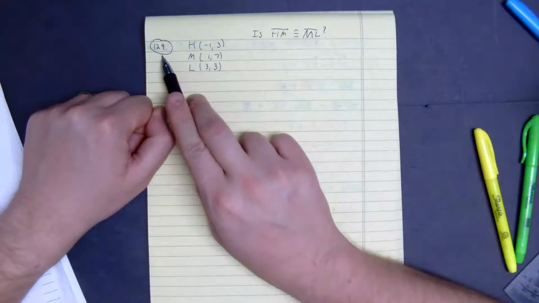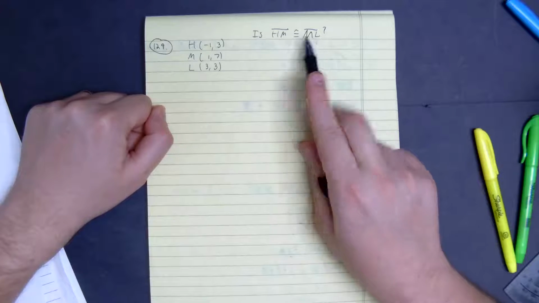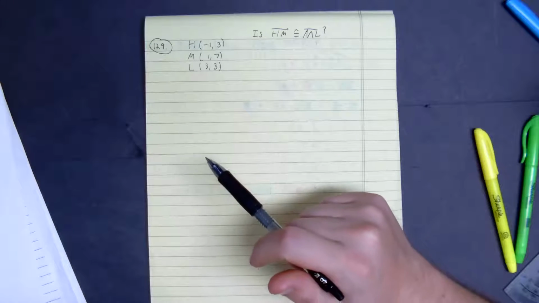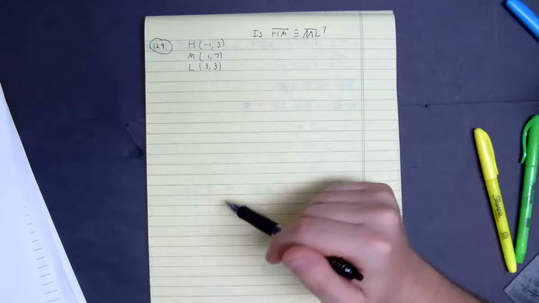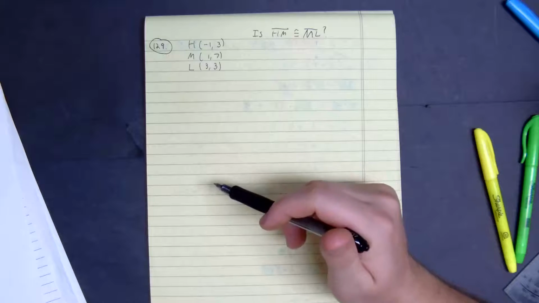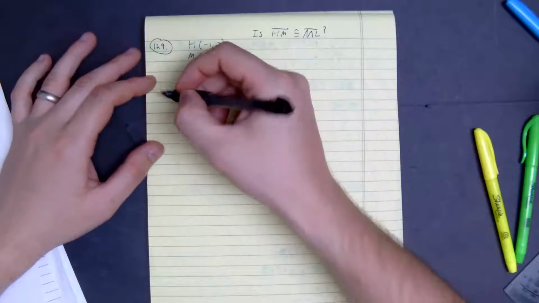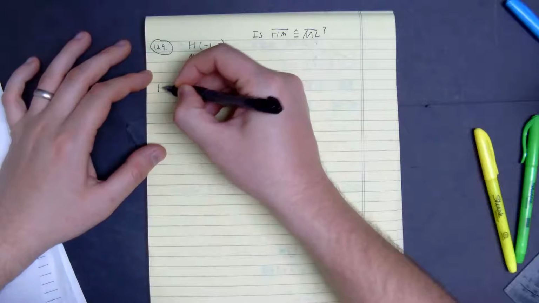Look at number 129. We're going to prove if HM, so line segment HM, is congruent to ML. So we do want to use the distance formula for it because that's the instructions. We could also use the midpoint, but we're not going to go down that road. So let's first make this our HM section.